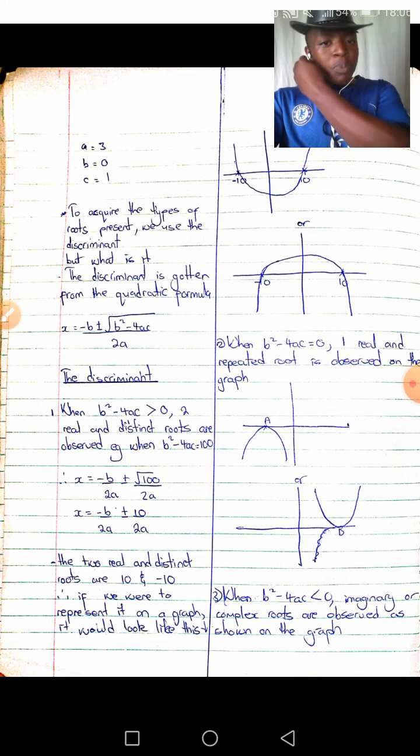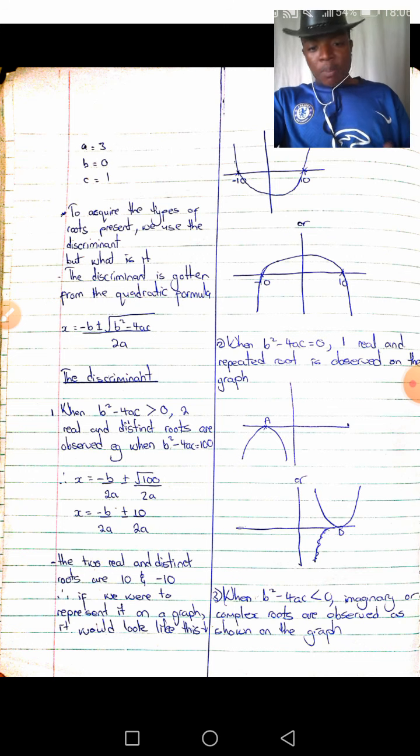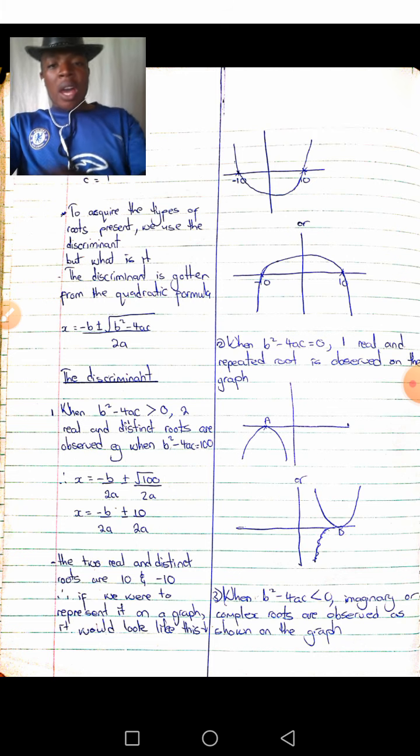From finding the square root of 100, we find 10, we find plus or minus 10. So there are two real and distinct roots, right? We can represent that on a graph, and it would look like how it looks on the next page, where we are looking at the graph itself. It would look like that.